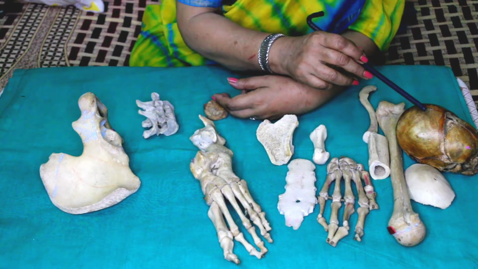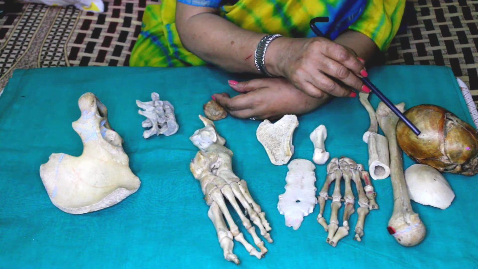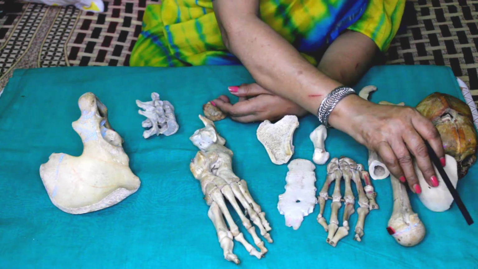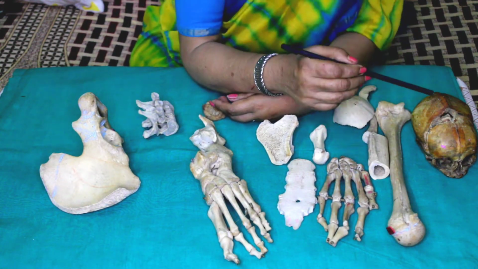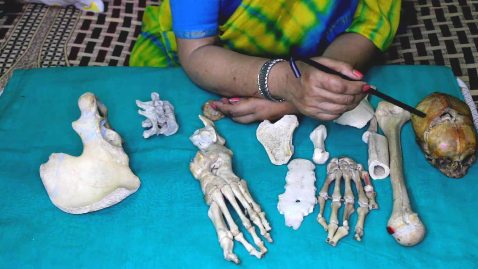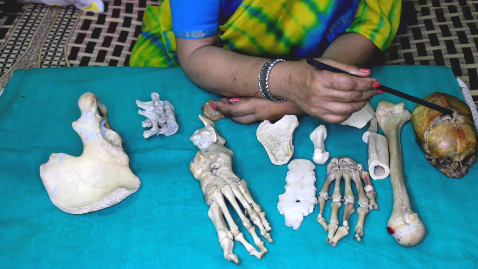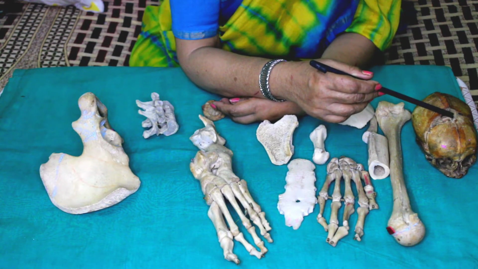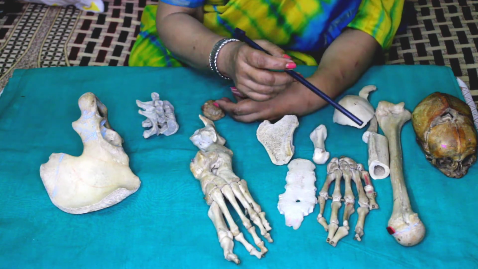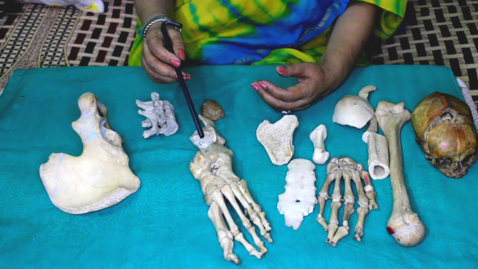An example of a flat bone is also the parietal bone in the skull. You see, this is the skeleton of a baby that is about 1 year old, because you see here the soft fontanelle, which is actually ossified at the age of 1.5 years. So this is an example of the flat bone.